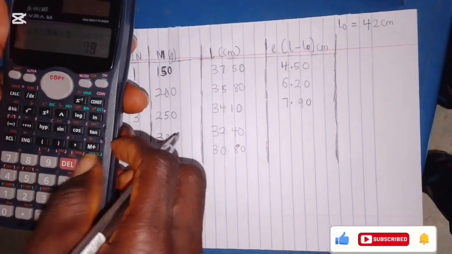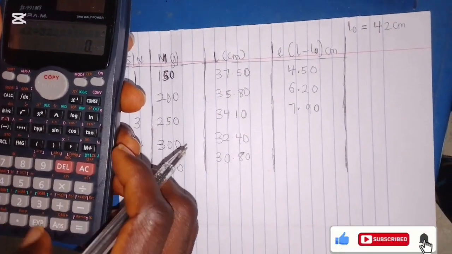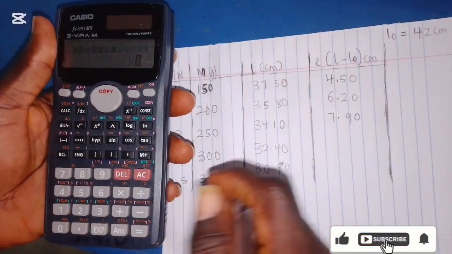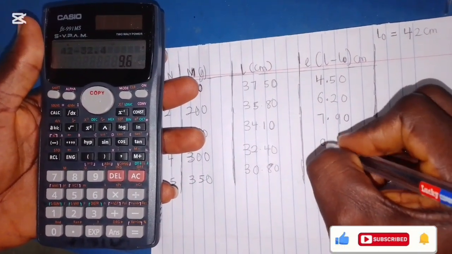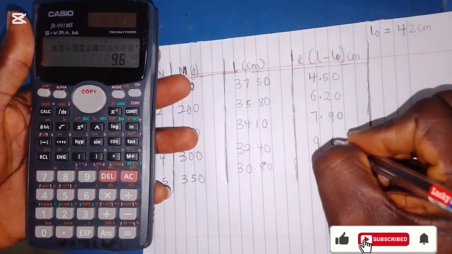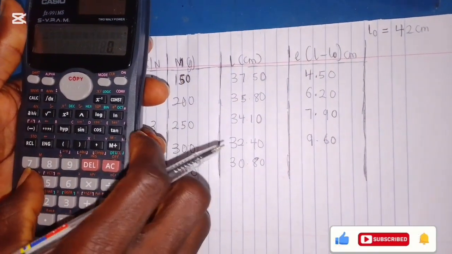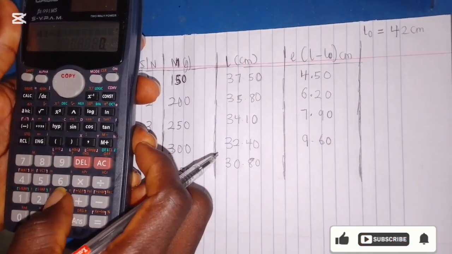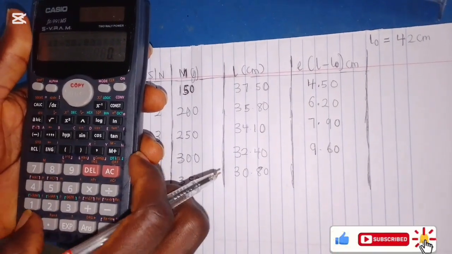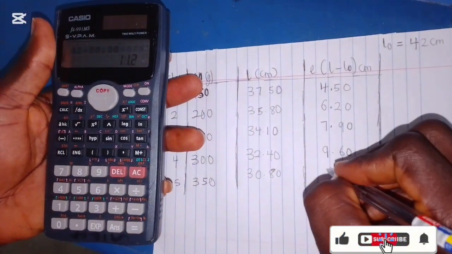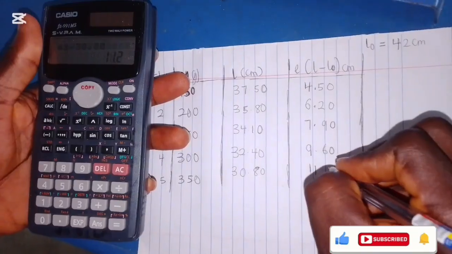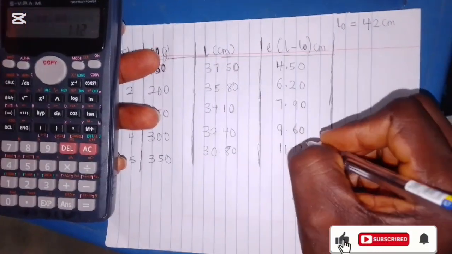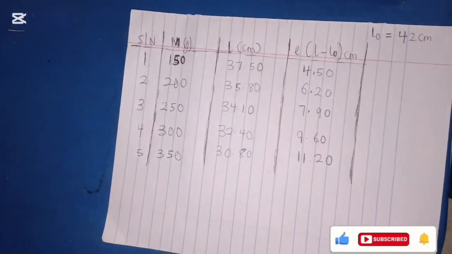Then 42 minus 32.4, 9.60. Then 42 minus 30.80, 11.20. That is our Table 1.